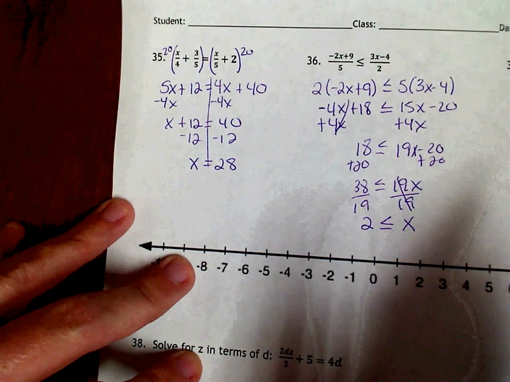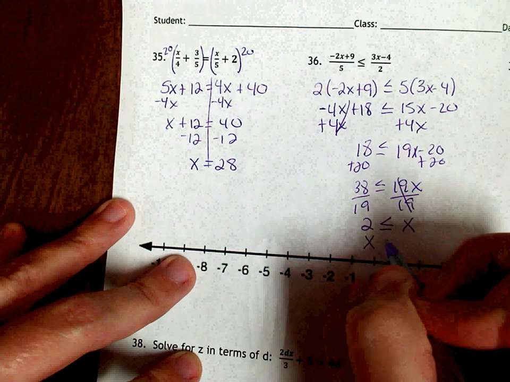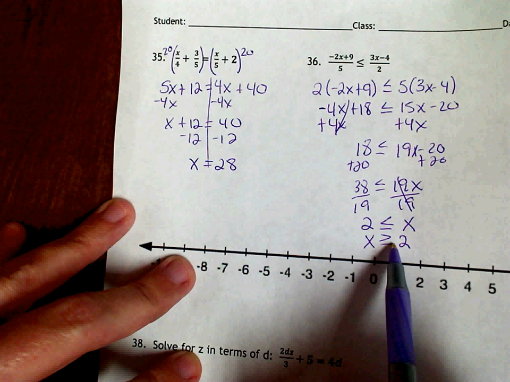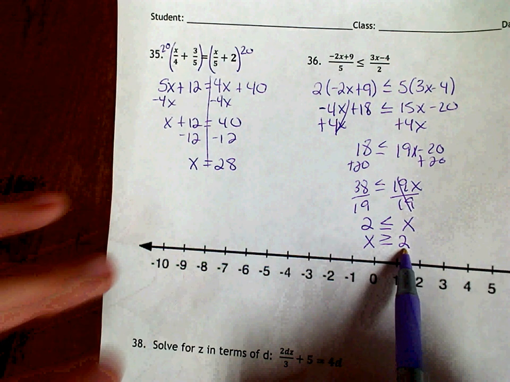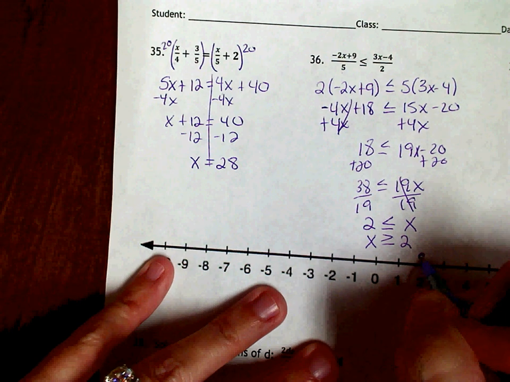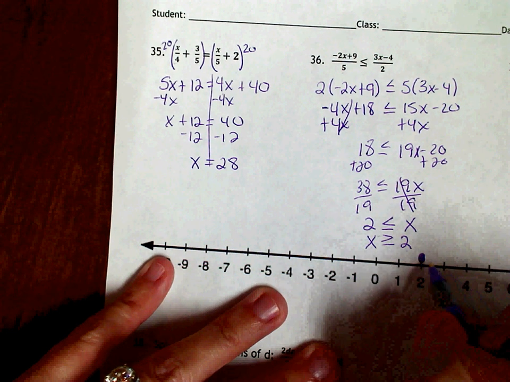Now if I flip it around so that I put the variable on the right, then I'll have x is greater than or equal to 2. So right now it's pointing to the 2, so I have to make sure it stays pointing to the 2. So because it has the line under it, it's going to be a closed circle at 2. And it's greater than, so we're going to go this way.